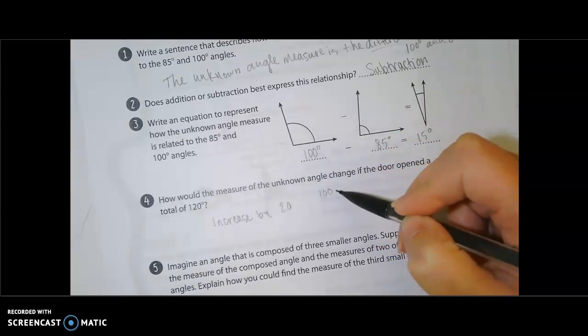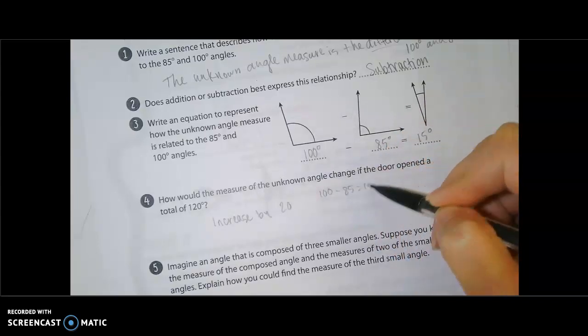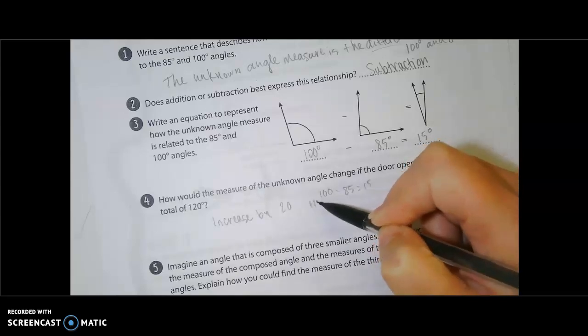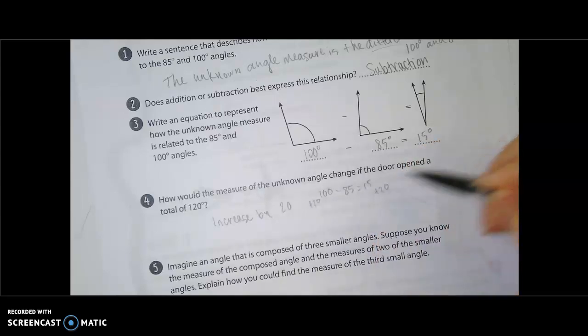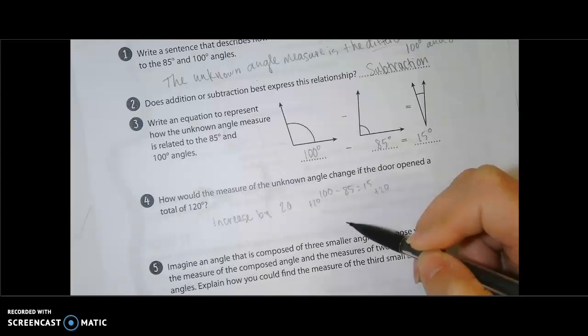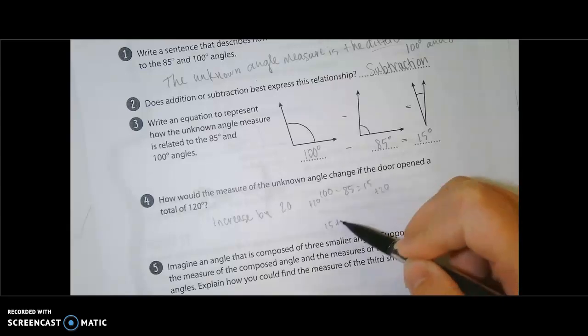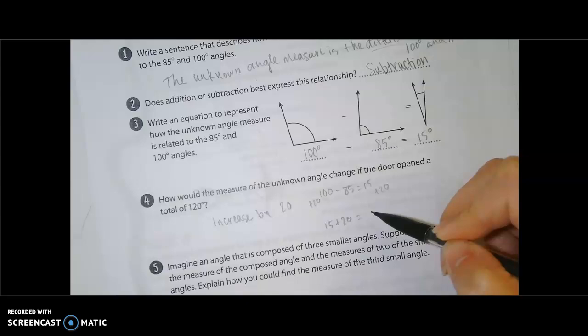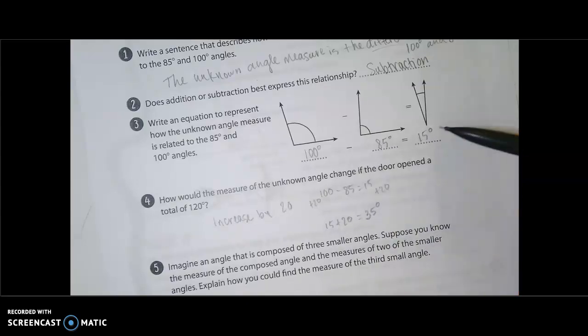That being said, that means that where we're doing this, adding 20 over here, right? Here's our original equation. 100 minus 85 equals 15. If I add 20 here, I have to add 20 here. So then I'm going to do 15 plus 20. It opens another 35 degrees, because 15 plus 20 is 35.